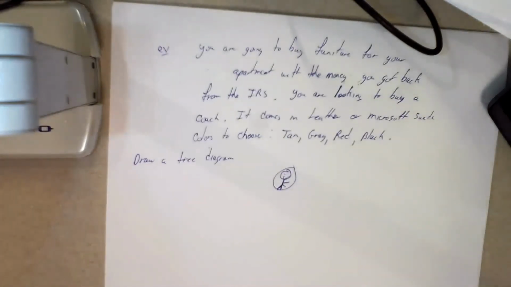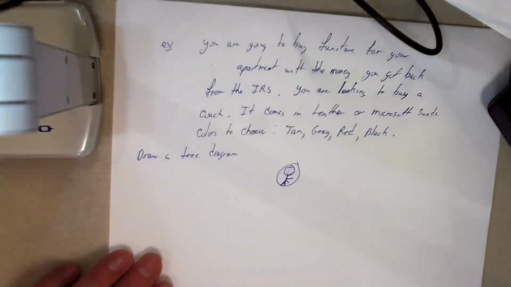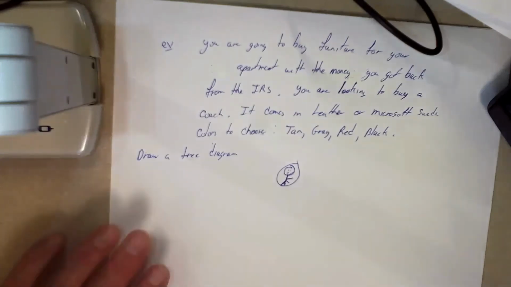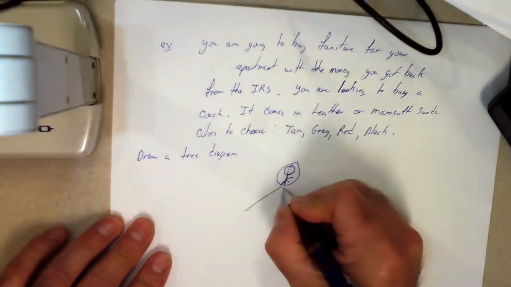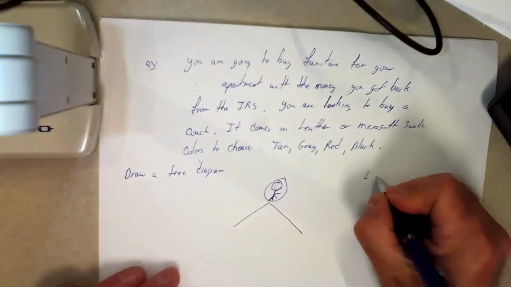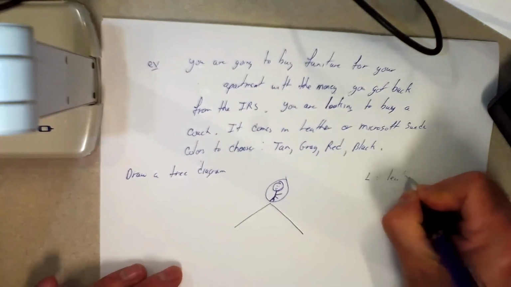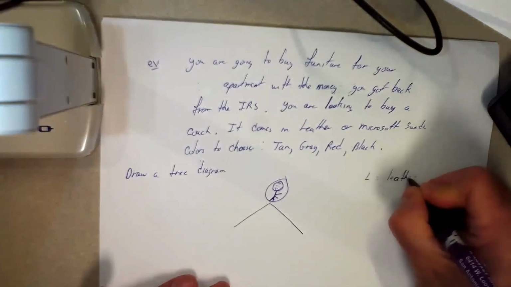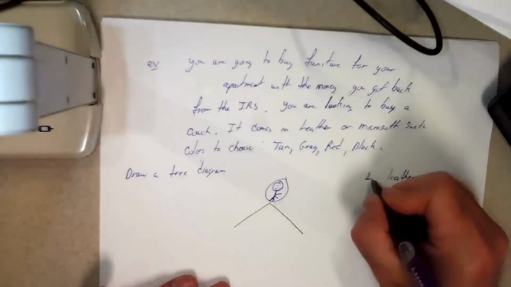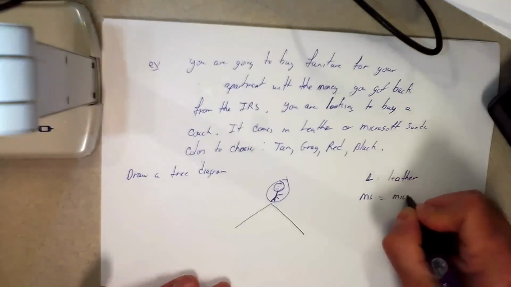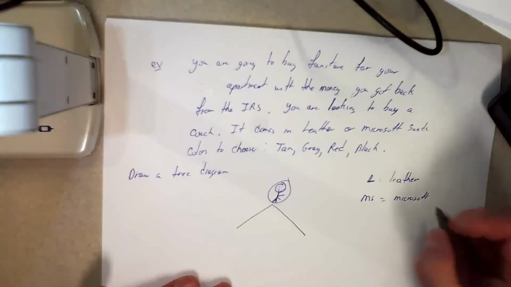All right, and you're gonna buy a couch. It comes in two types of material, either leather, I'm gonna put a little legend, L is equal to leather, and I'll put MS to be your microsuede.